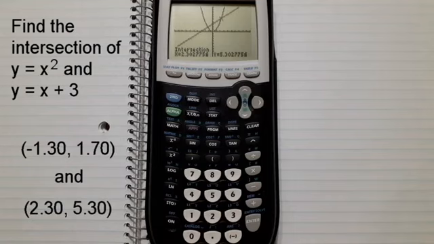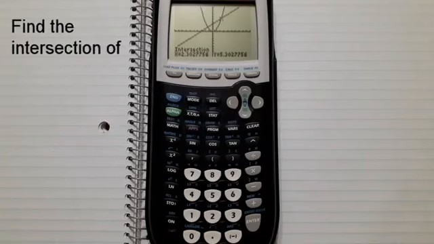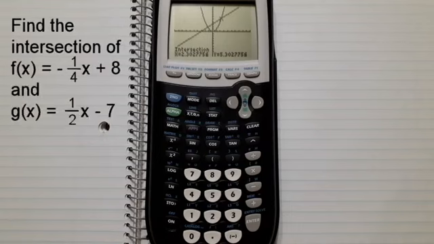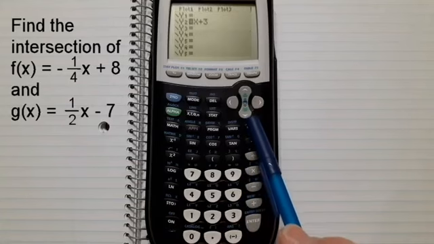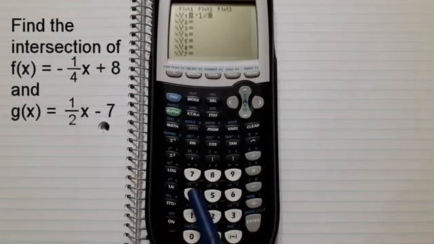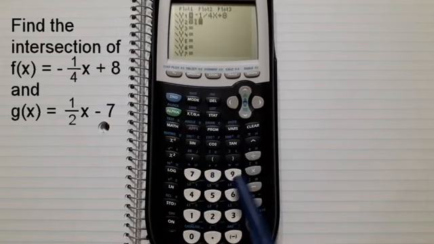But what happens if we can't see the intersection on our calculator's window? To answer that question, we'll need 2 new functions. Let's make our first function f of x equals -1/4x plus 8, and the second function g of x equals 1/2 x minus 7. We open the y equals menu, clear out the old functions, and enter the new ones. Don't let the f of x and g of x throw you off. Remember, they can be treated just like y1 and y2.